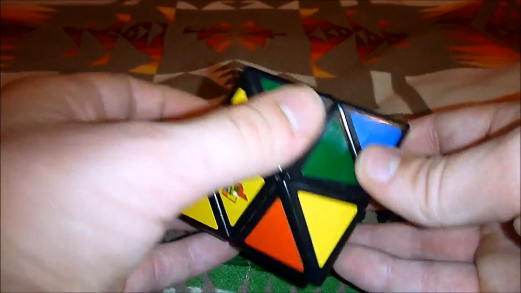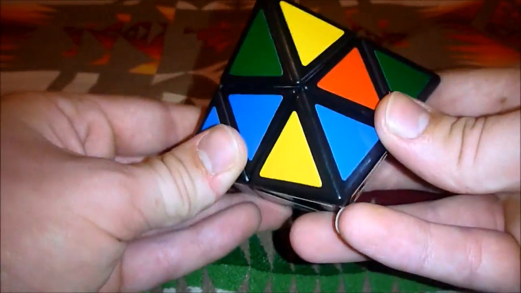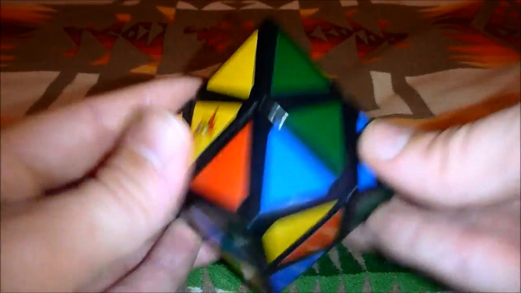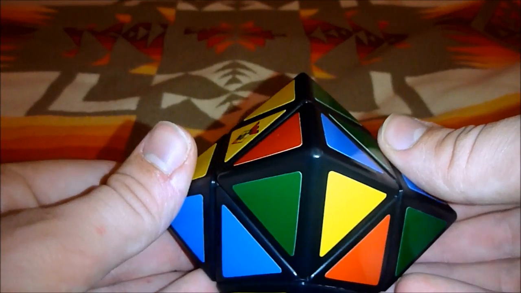Well, anyway, you get the idea, and if you keep messing around with it and keep these two solved, you will solve it. It's just a lot of trial and error at the beginning, and then once you start learning the algorithms, you could develop your own method.